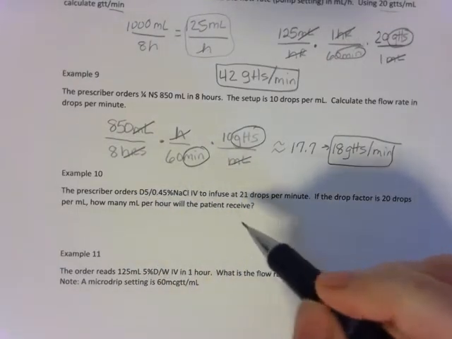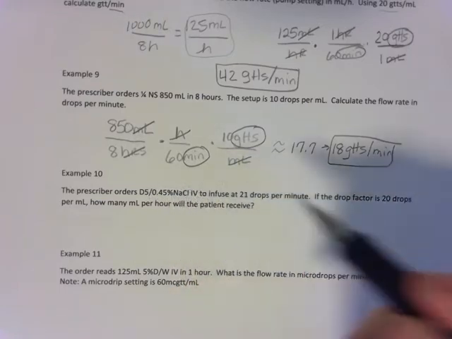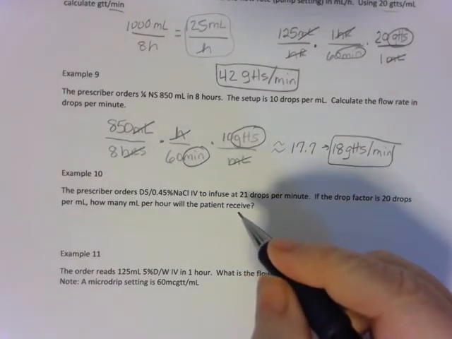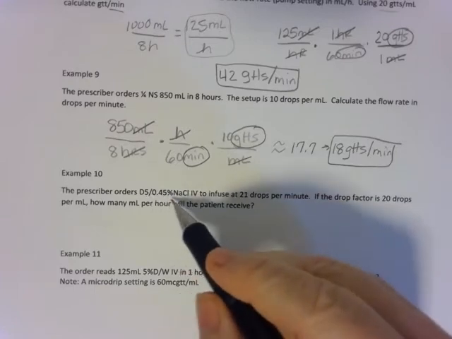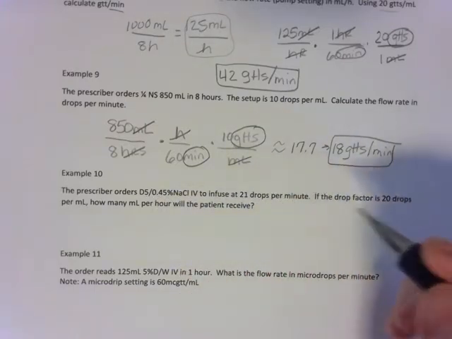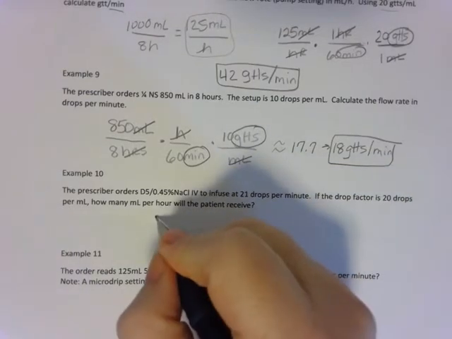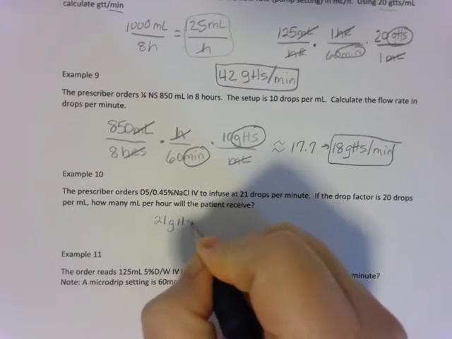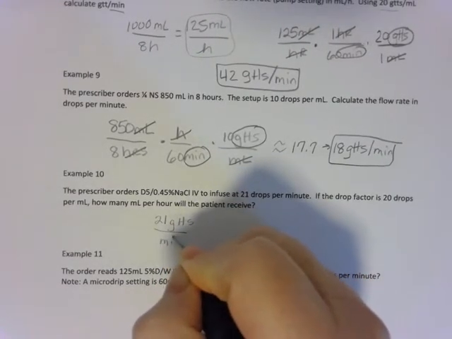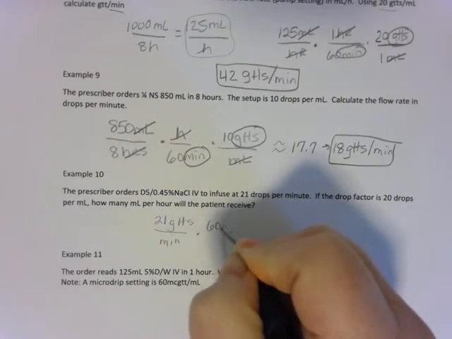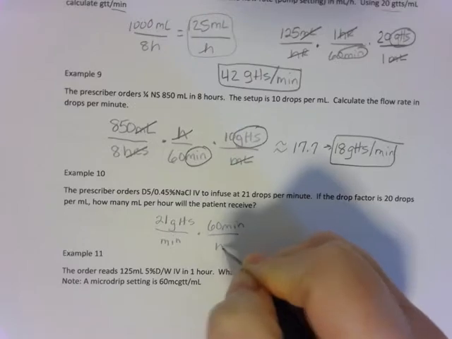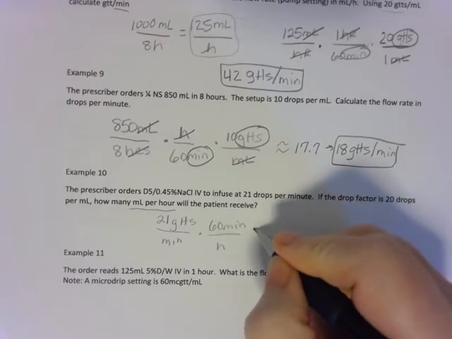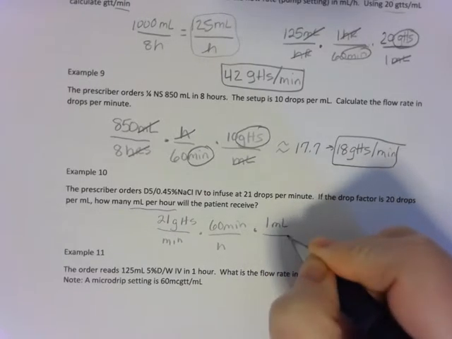Here we're looking at D5 and half normal saline. Again, not pertinent to our problem, but it will be when you're a provider, need to know what solution you're grabbing. So here we're just looking at 21 drops per minute. We have 60 minutes in an hour, because we want mLs per hour, and our setup is 1 ml per 20 drops.